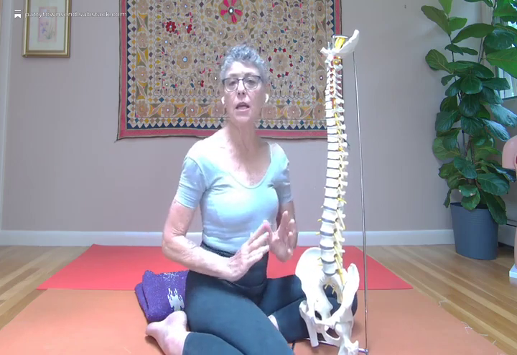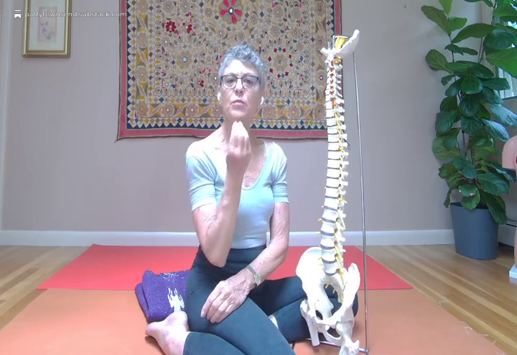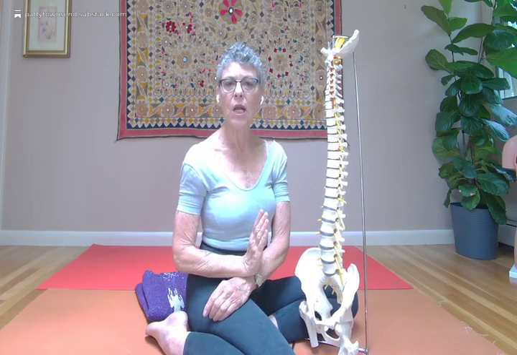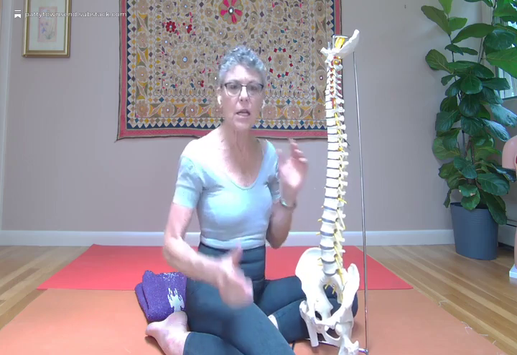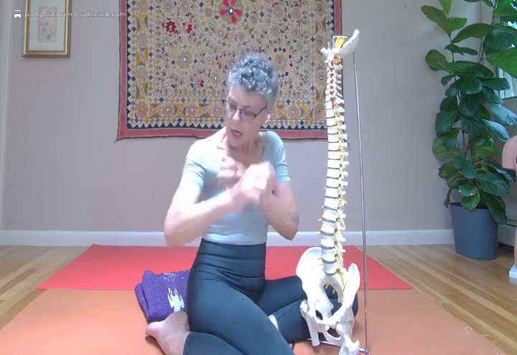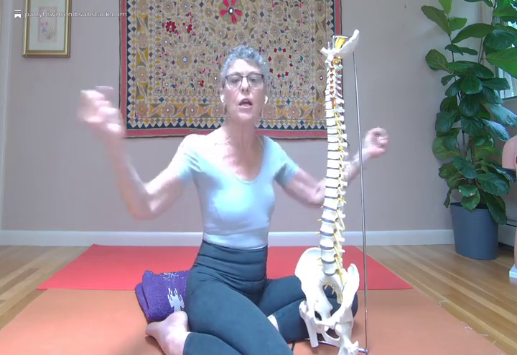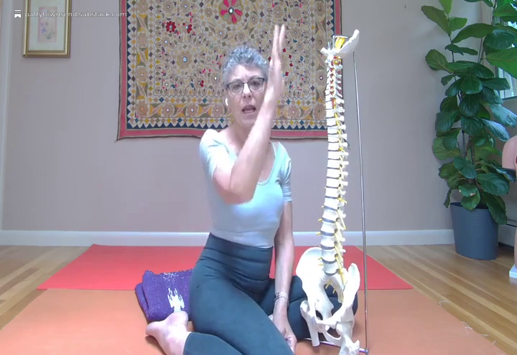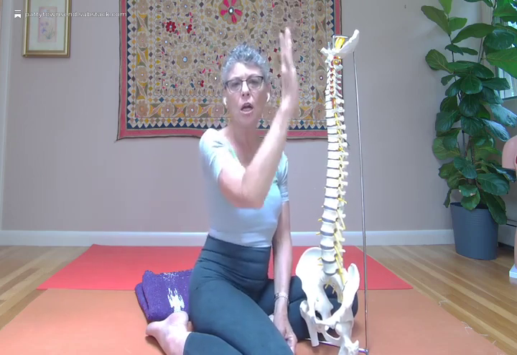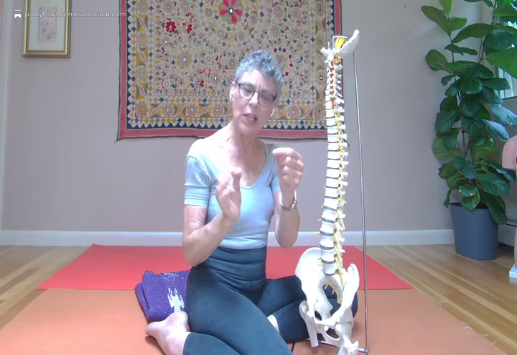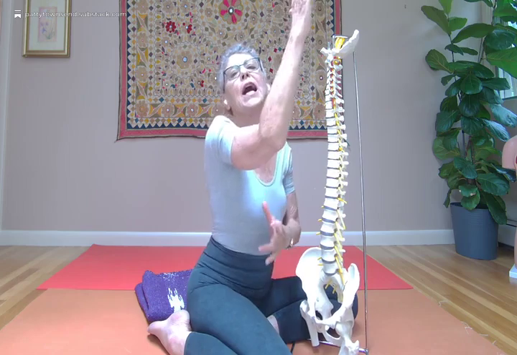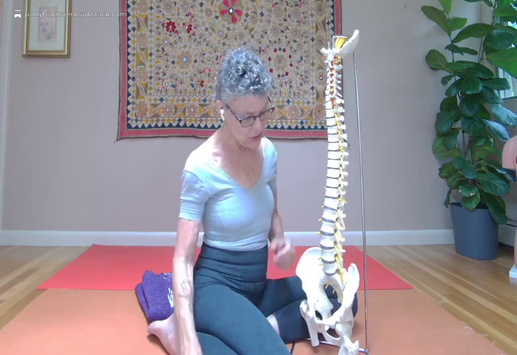The quality of ligament is very specific and directional. Whereas muscle in our bodies, it's a little more like, okay, we've got this contracting thing to do here. That's muscle. Ligament is very slidey and longer. Not necessarily longer in length, of course, but slidey and directional.